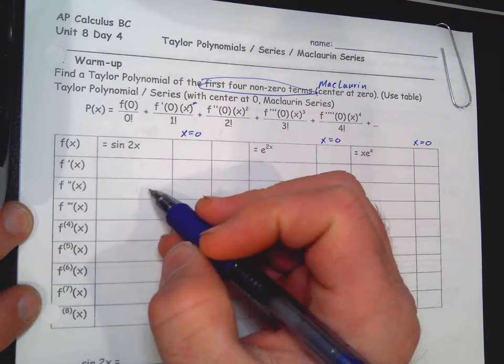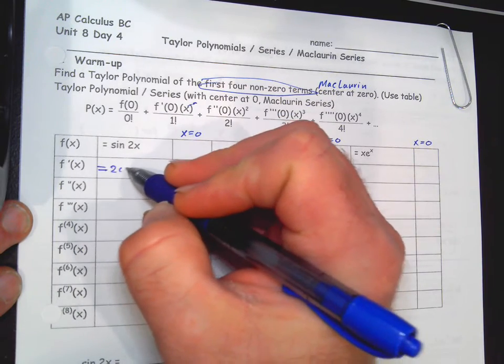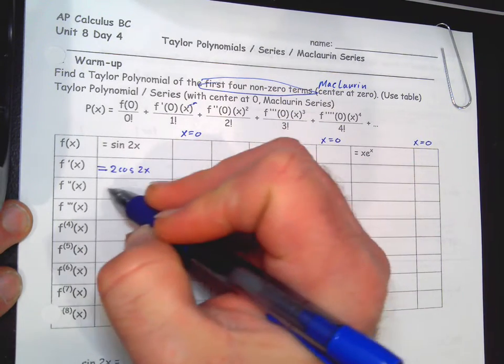So the first thing you might want to do is crank through these derivatives. So 2 cosine 2x, you've got to remember the chain rule.